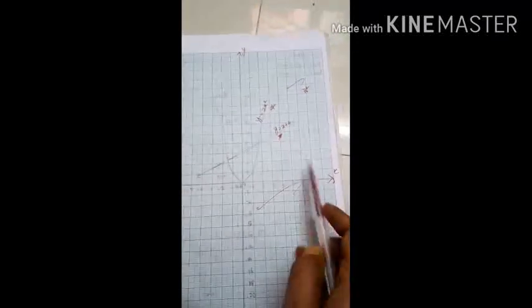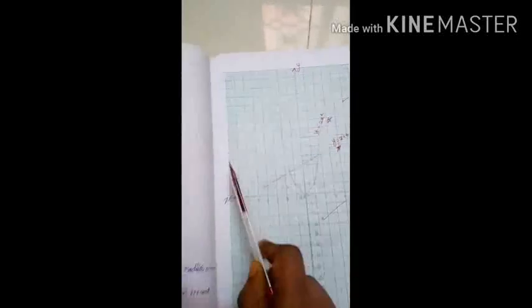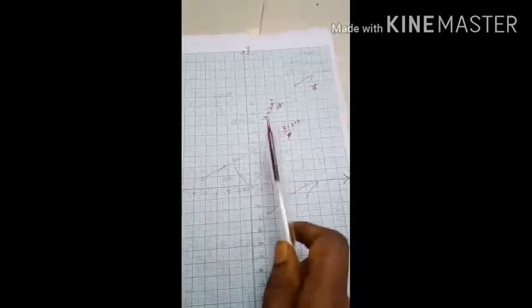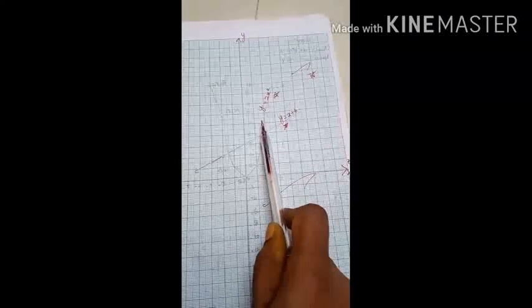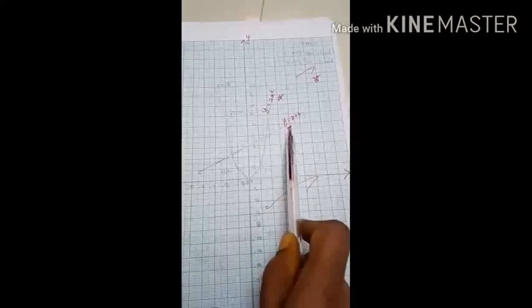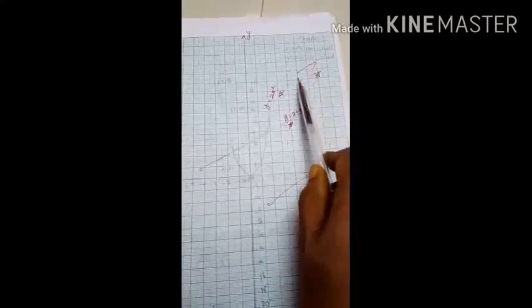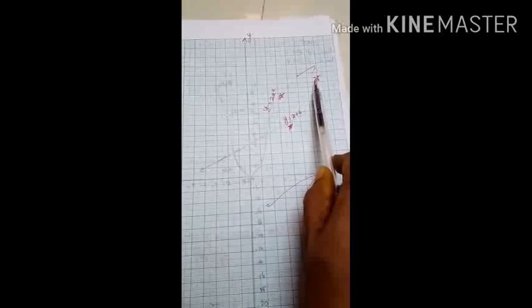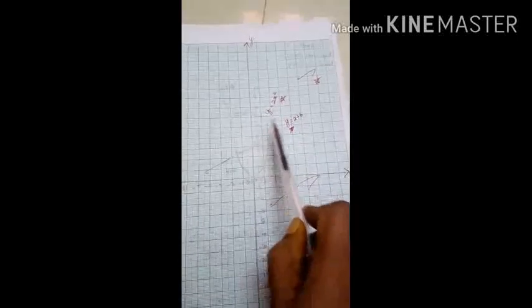Last but never the least, here in graph questions, don't forget to mark the x-axis and y-axis, and to write the line equation and parabolic equation. Also remember to write the scale. And while concluding the problem, you have to write the solution set also.